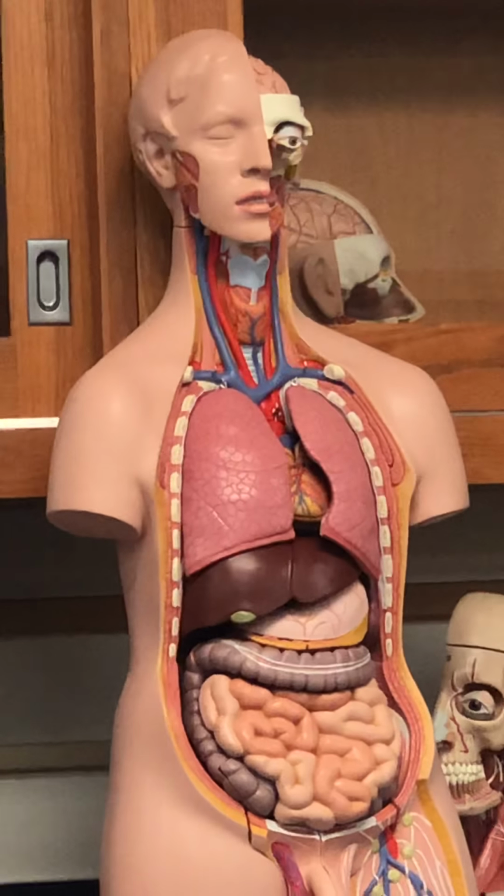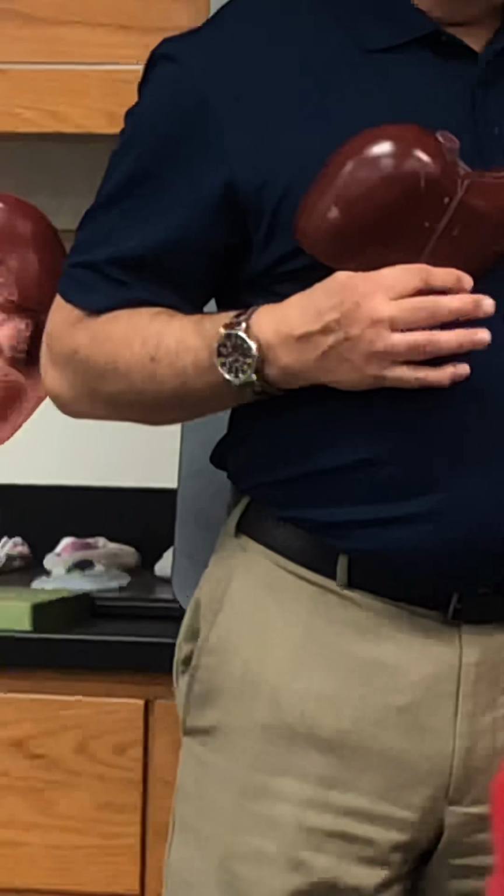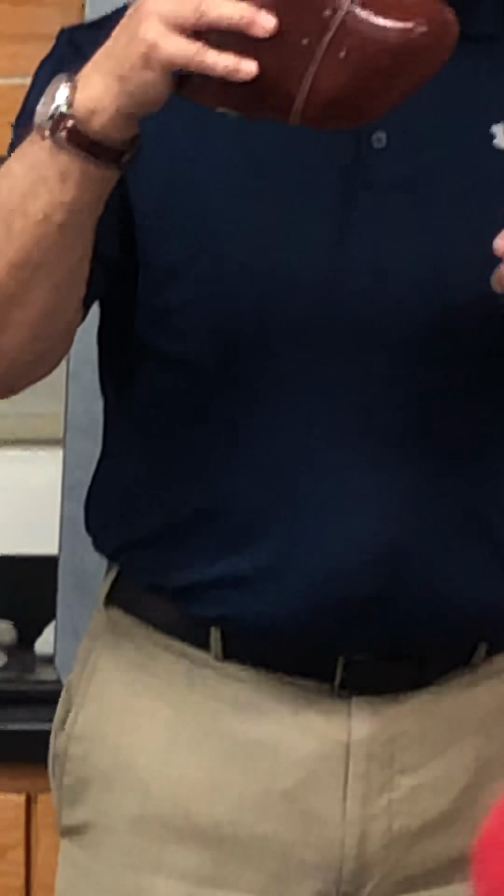All right, then we get into the liver. Liver itself looks like that. It's located in the upper right quadrant. So what section is this called? Right, this is the right lobe. This is the left lobe. Remember that the human has 4 lobes. So this is the greater one. This is the right lobe, left lobe.